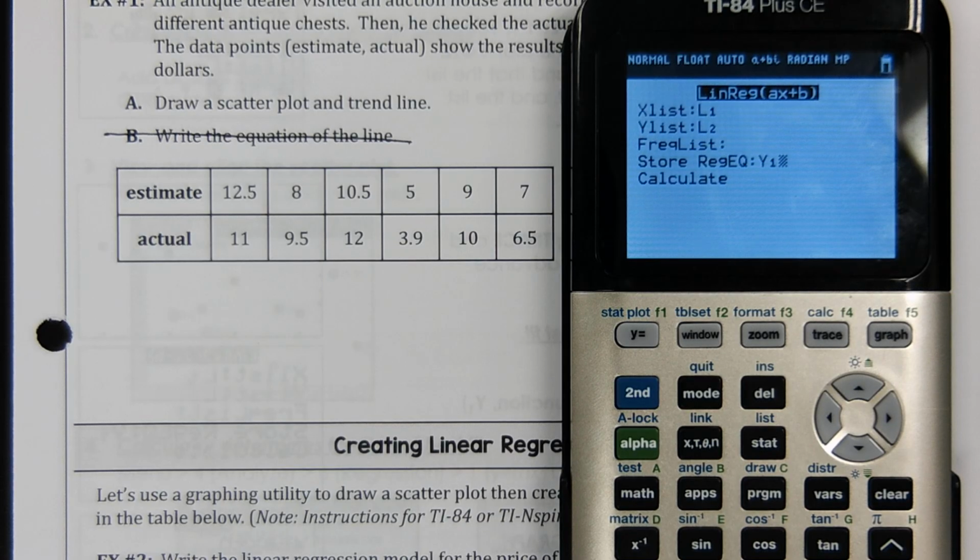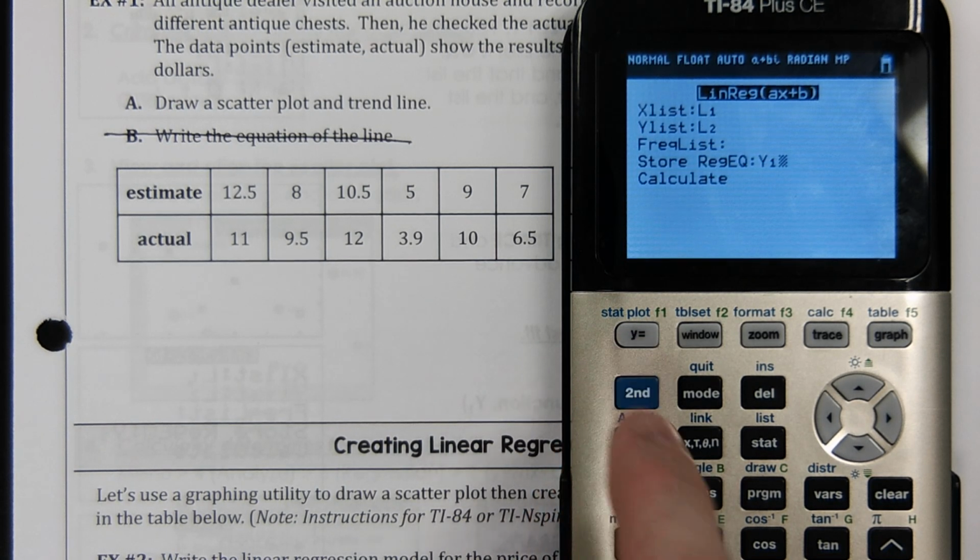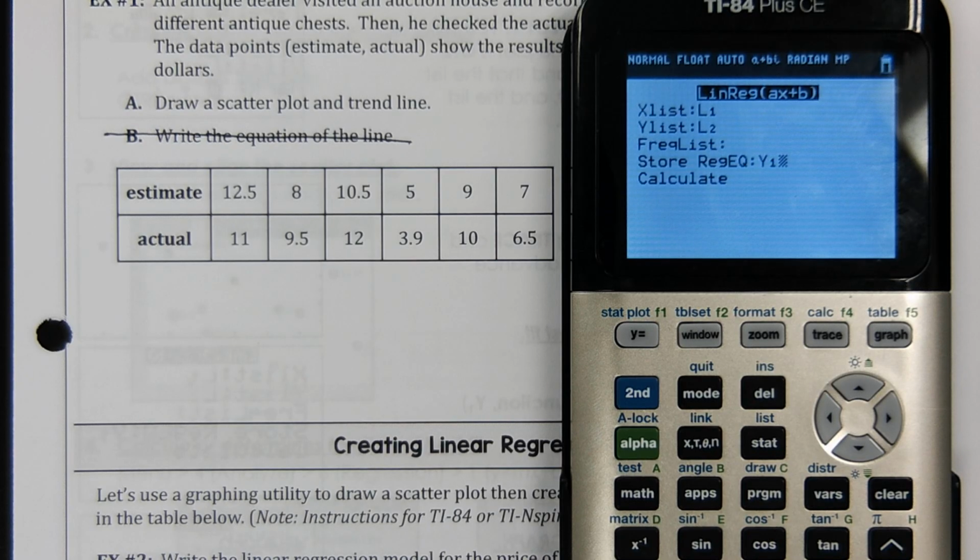What this is going to do is copy paste the equation that we're about to find into our y equals menu. So instead of us having to write it all down and then type it in ourselves, it's going to put it there for us now. We go down to calculate and we hit enter. Boop! It did some flashing and some stuff popped up on the screen.